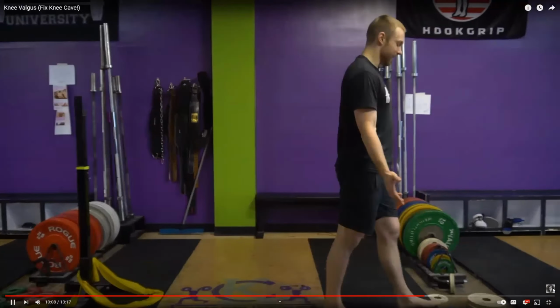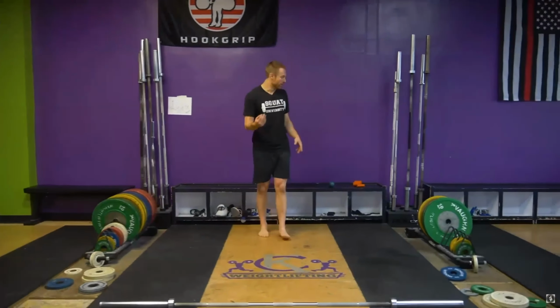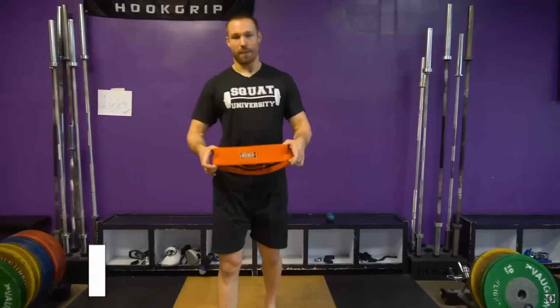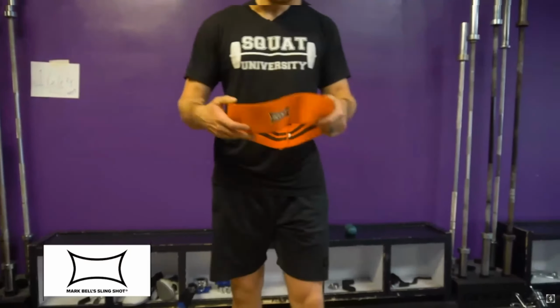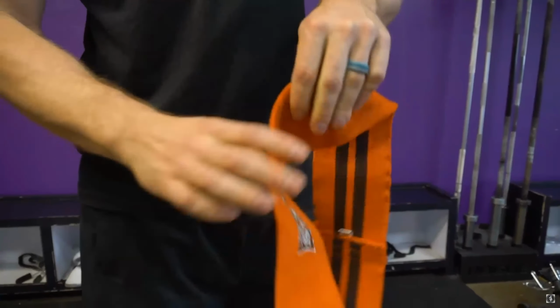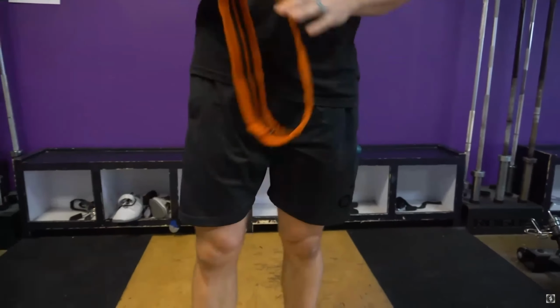What's that exact same idea look like in a double leg squat? We eventually have to get back to your double leg training. We're gonna use a band. This is a slingshot band, a hip circle from Mark Bell and the slingshot team. This is the grippy hip circle. I like this one a lot because the inside actually sticks to your legs pretty well, especially if you're using pants or any type of slick short when you're training.